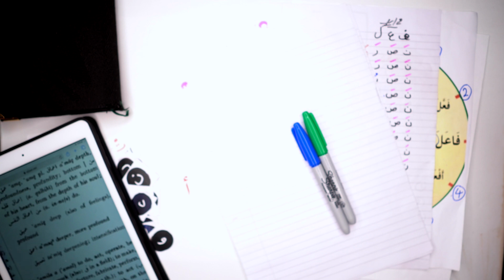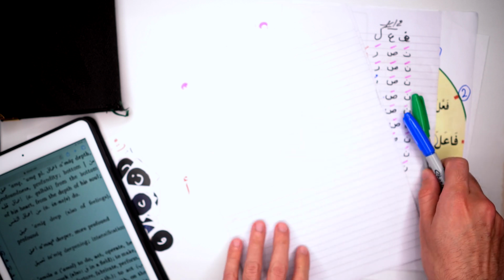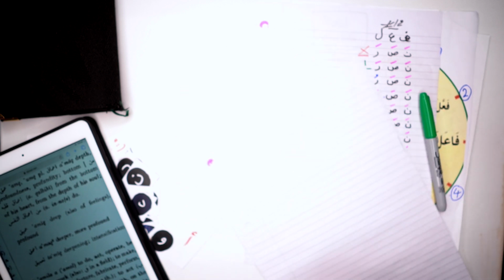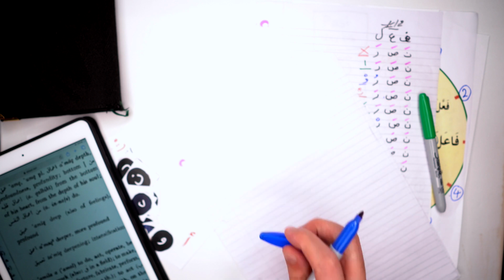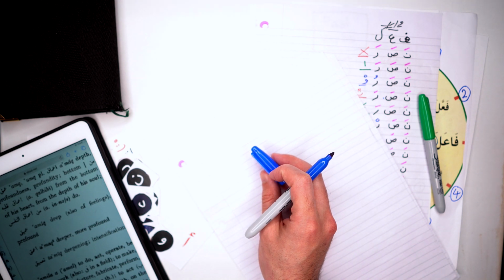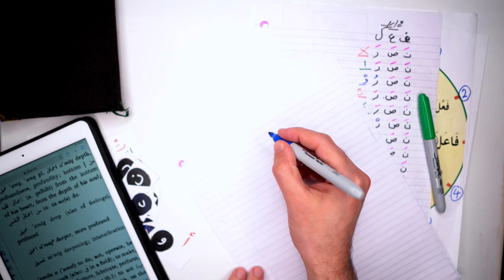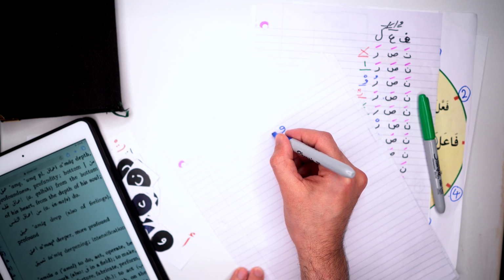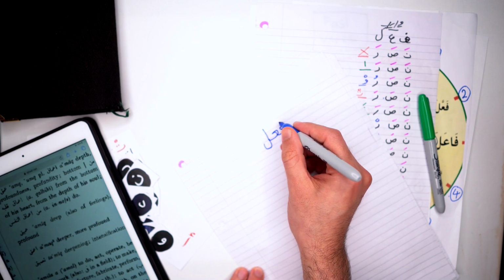All right, so the patterns that the Arabs seem to have an issue with is if we were to take, let's say, this. Arabs have fa and lam, don't they? Fa'ala.